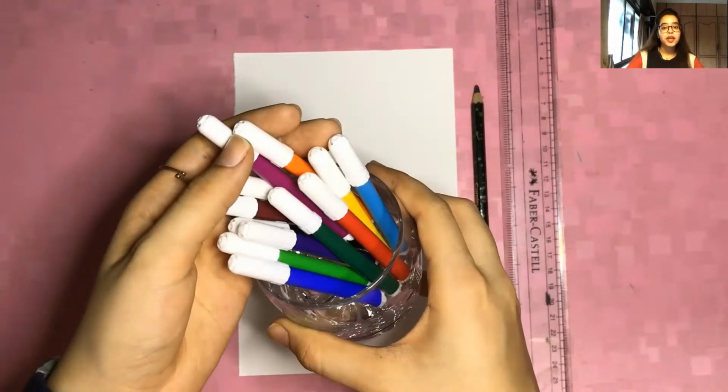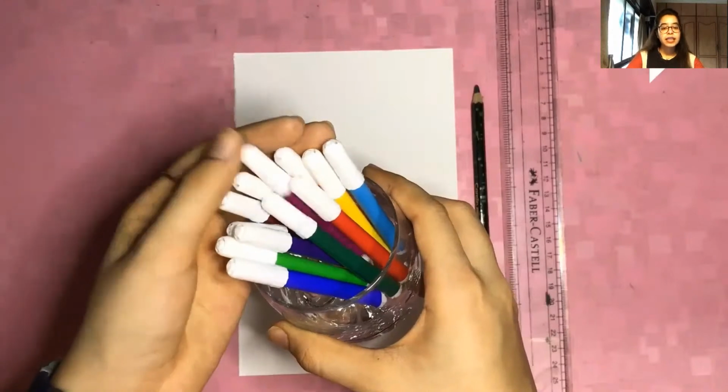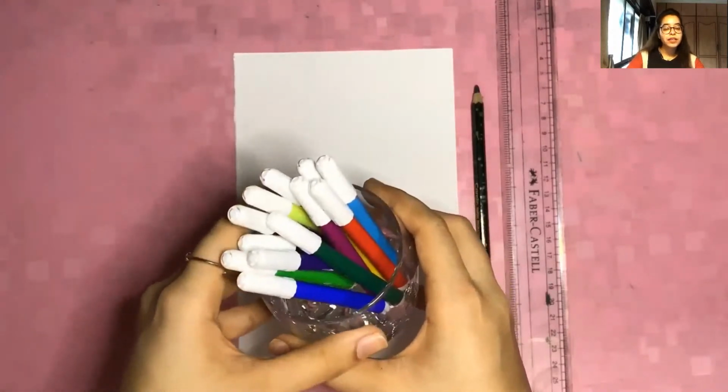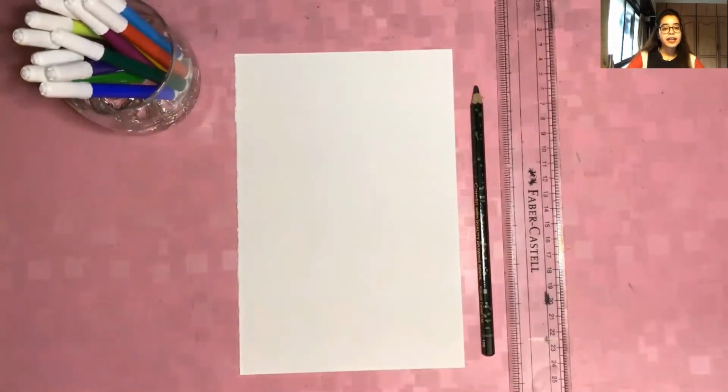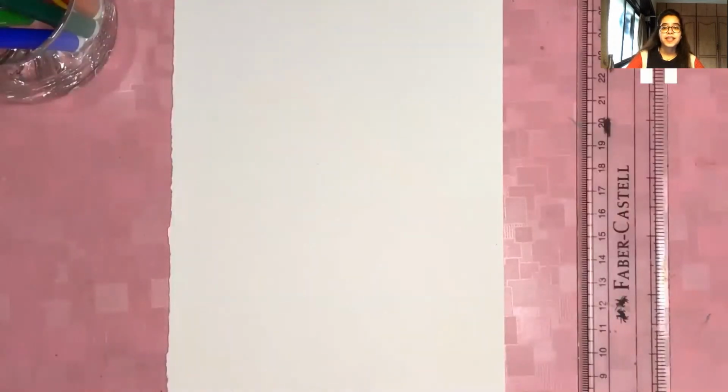I've already shared the substitutes for these art materials, and I think all of you must be having the basics of these materials or the substitutes as I shared. And that's all that we need in today's class. We are all set to dive into the fun activity.